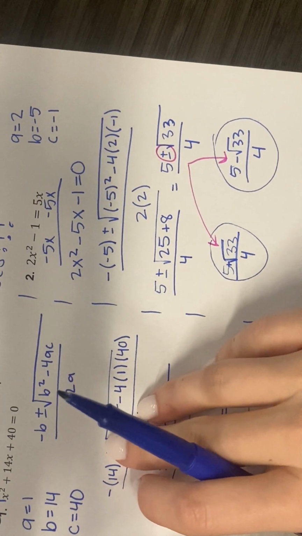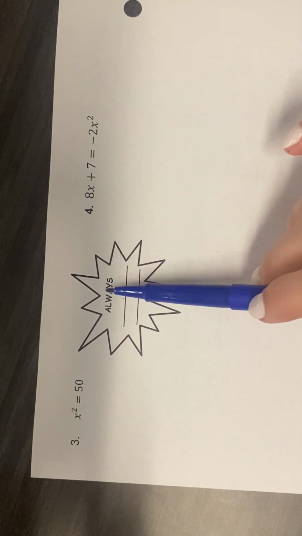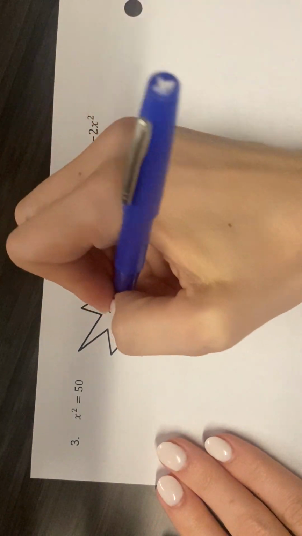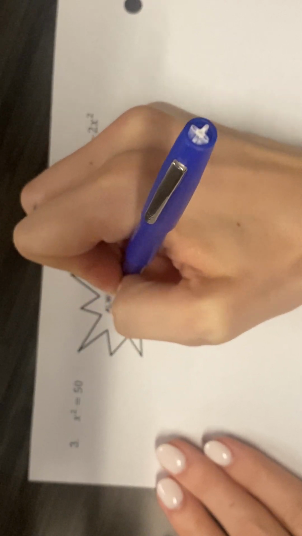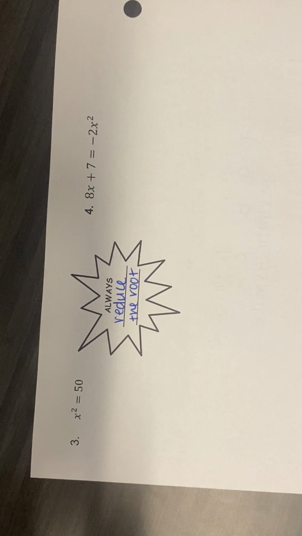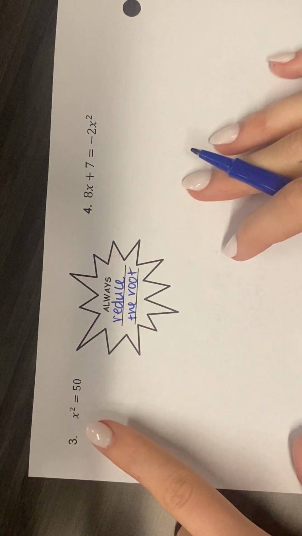Okay, let's flip it over. Okay, look at this one. Always, always, always simplify or reduce the root.